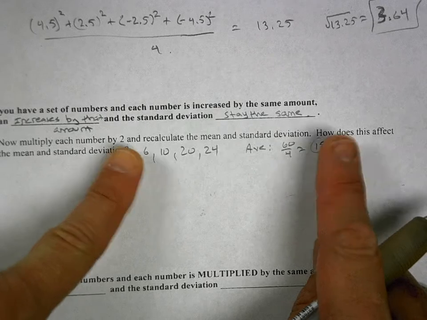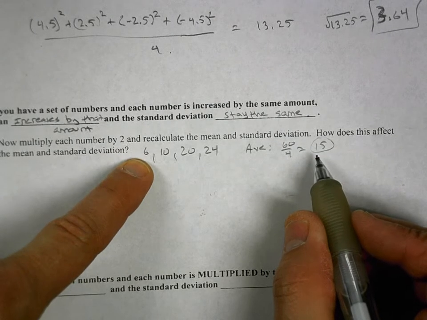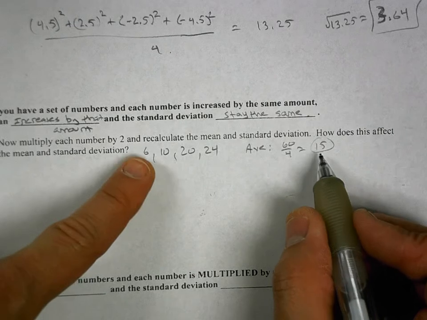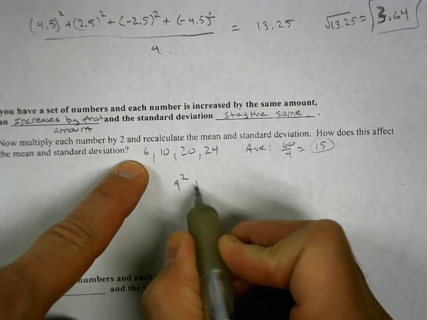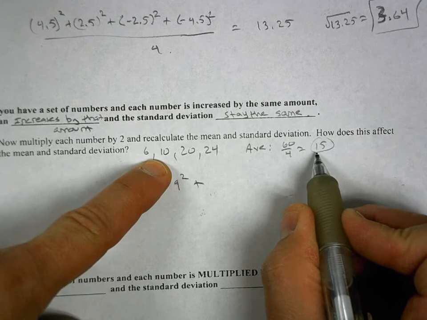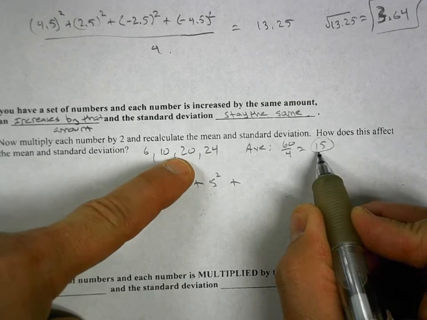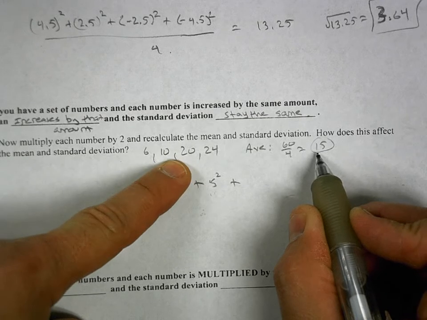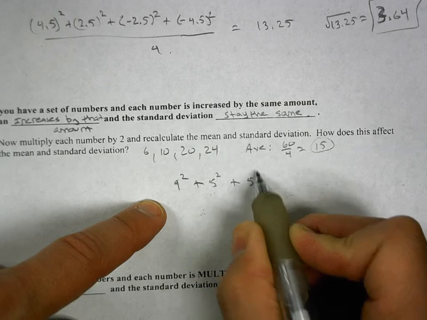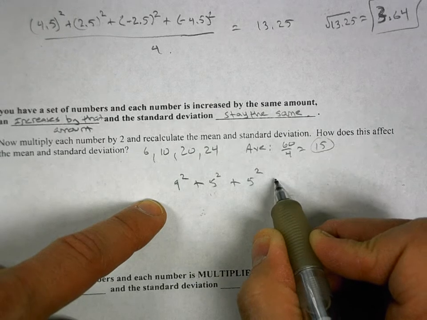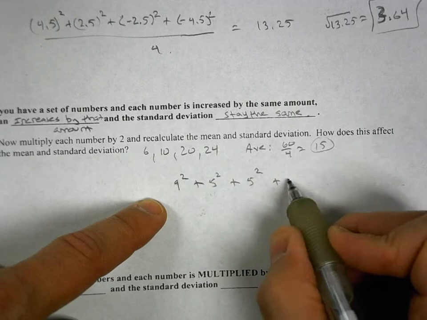Okay, so let's go ahead and do some of this in our heads. So I know I have to subtract it. What's 15 minus 6? 9 squared plus 15 minus 10, 5 squared plus 15 minus 20, negative 5. In fact, I can even put 5 squared because it's going to be the same, right? Plus 24 minus 15, 9 squared.